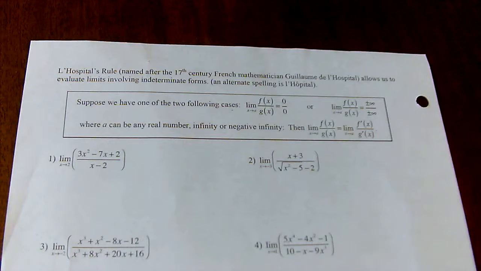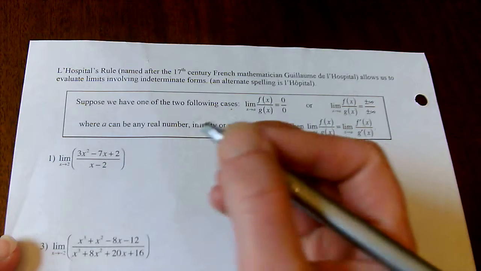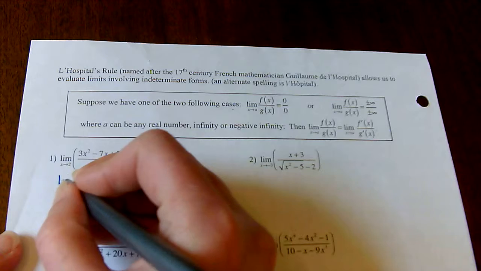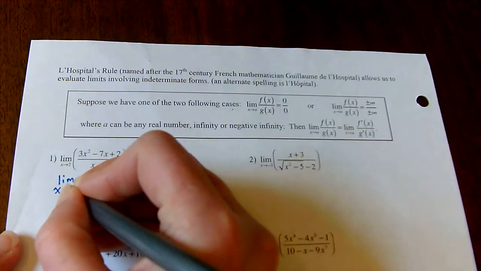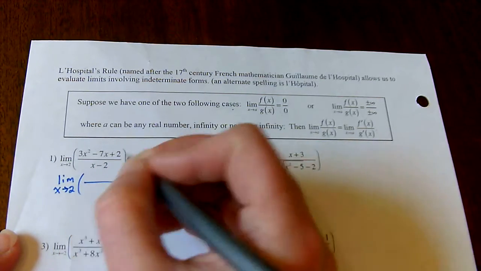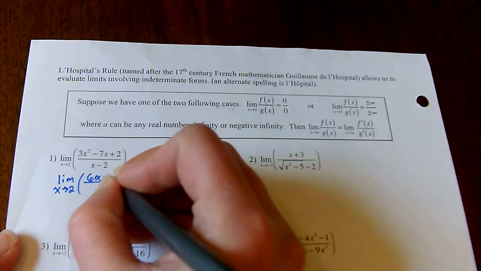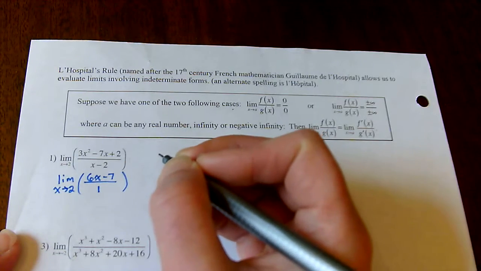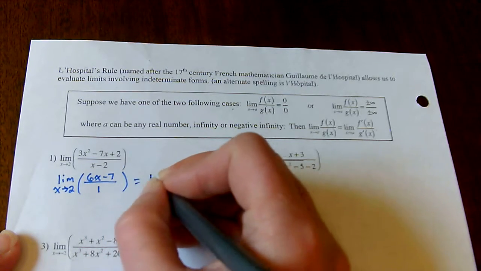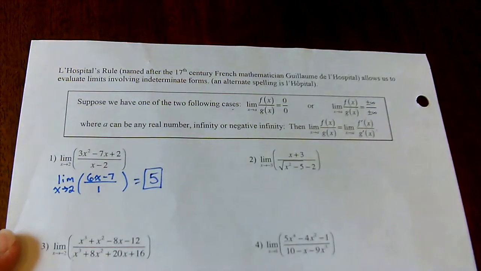Let's try it out. On number 1, 3x squared minus 7x plus 2 over x minus 2. Well, if I plug in 2, I get 0 over 0. So what we can do is take the limit as x approaches 2 of the derivative of the numerator divided by the derivative of the denominator. 6x minus 7 over 1. Now if I plug in 2, 12 minus 7 is 5.